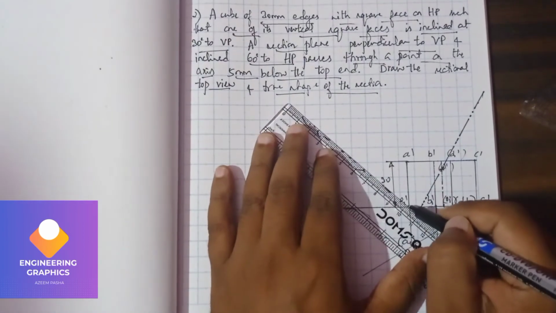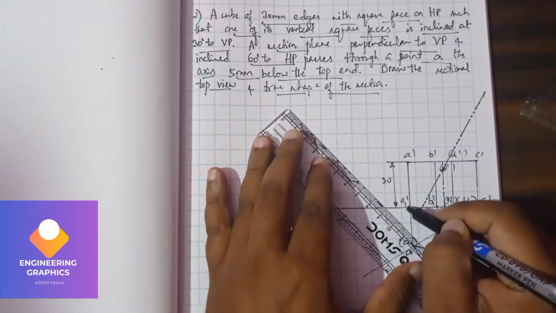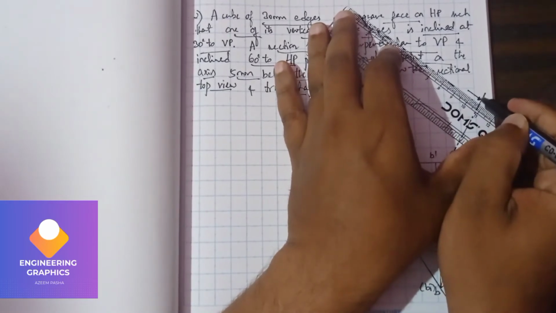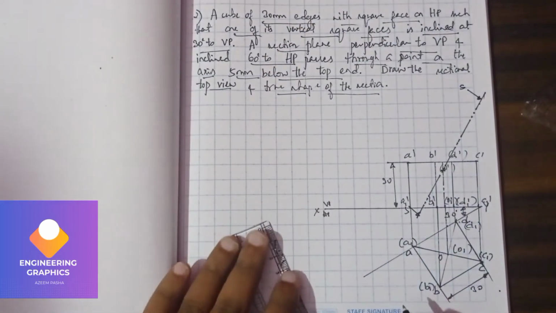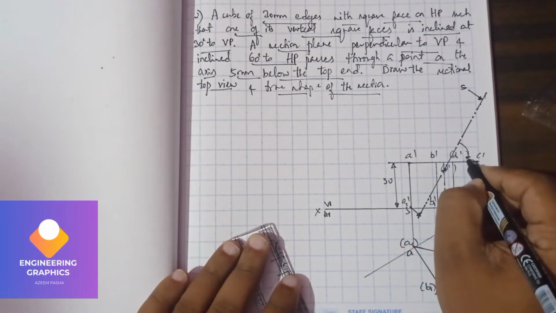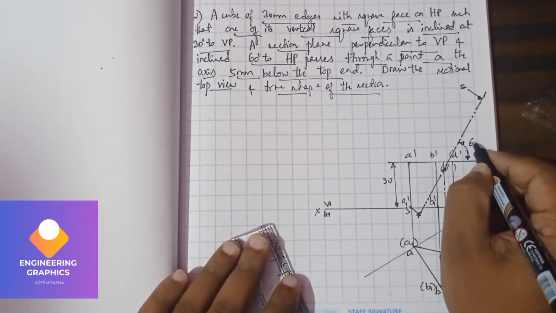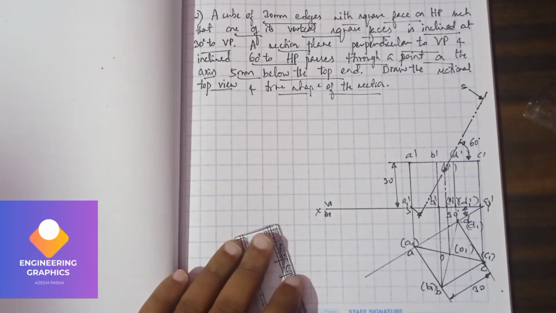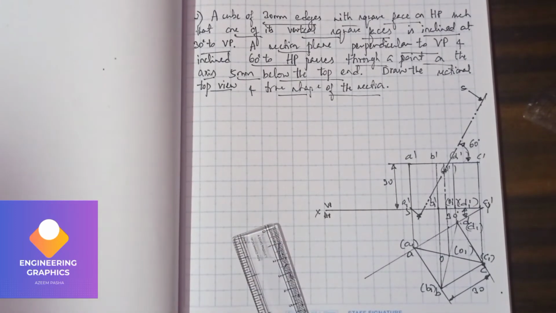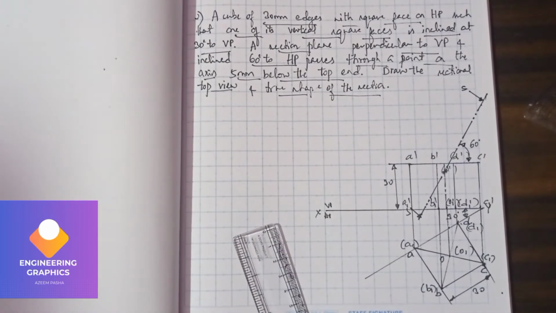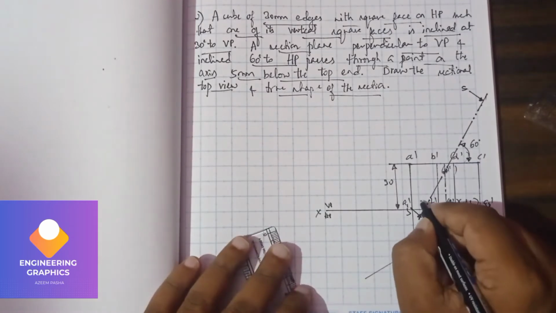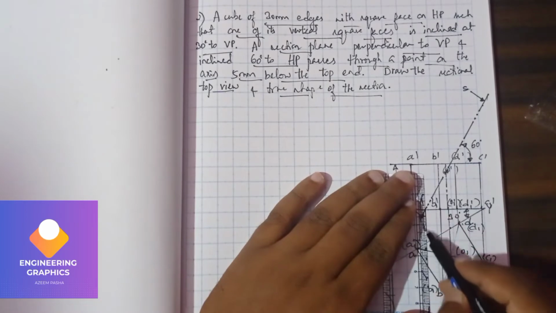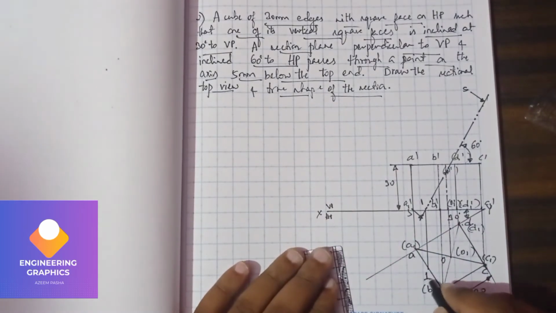So the section plane we have drawn, considering an angle of 60 degrees. Now we have to mention the namings here. It is cutting here at point number 1. Just draw a line, and this is our point number 1.